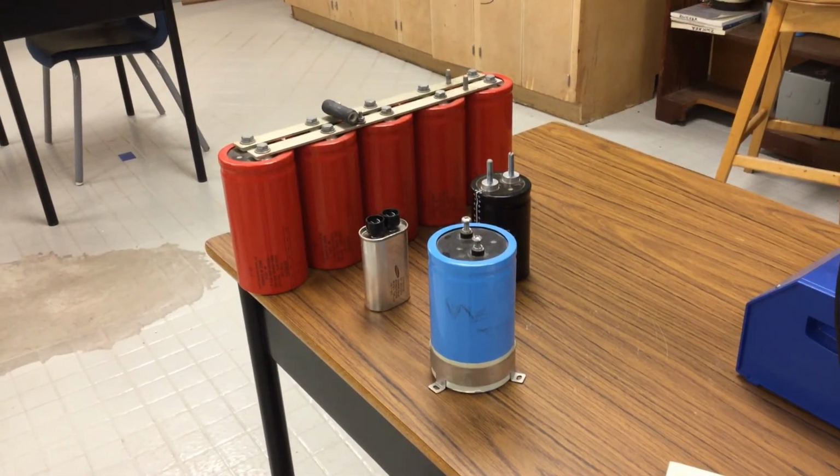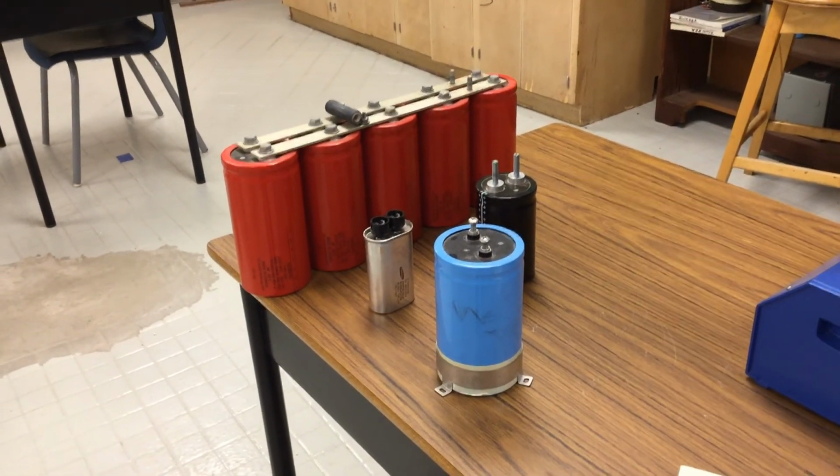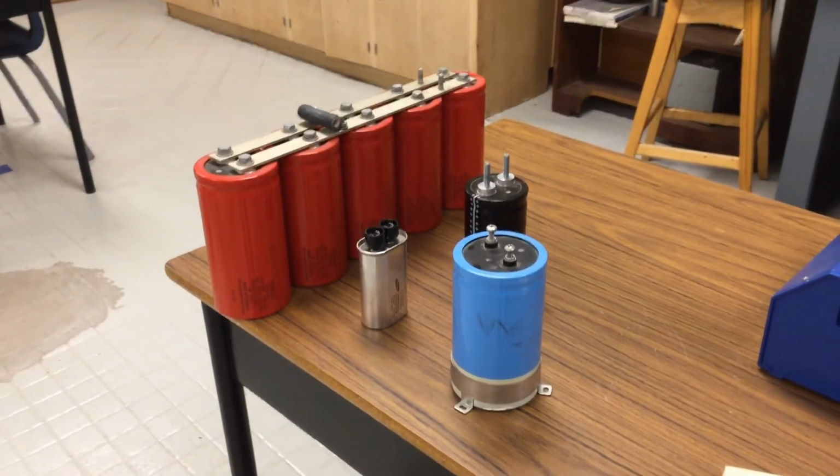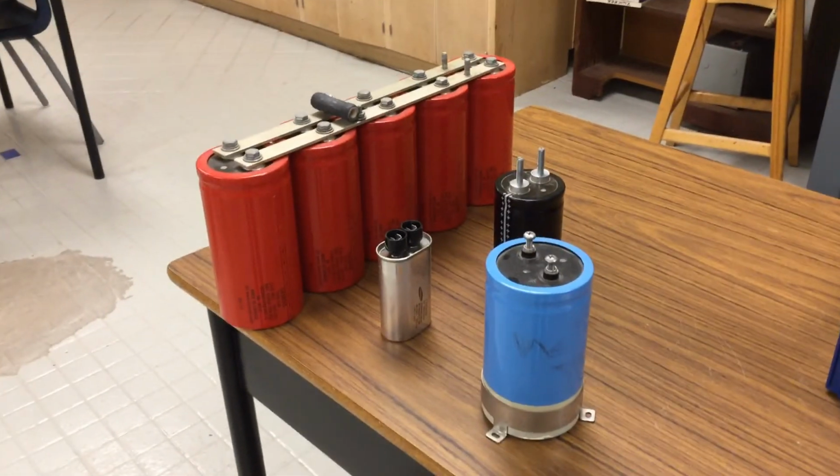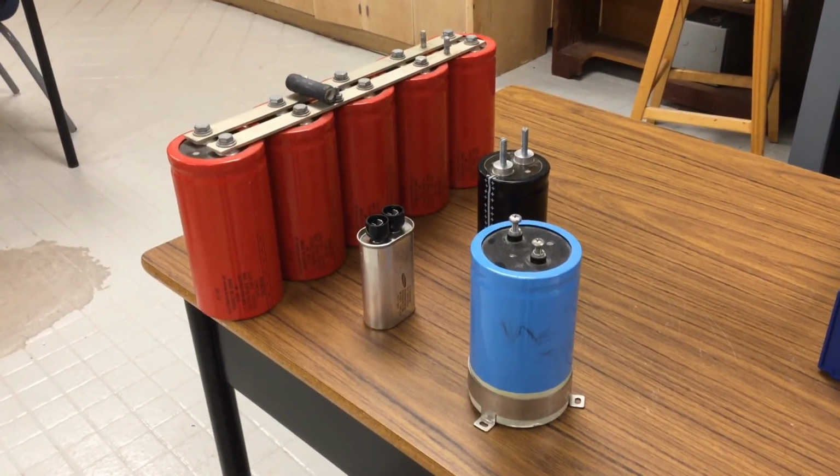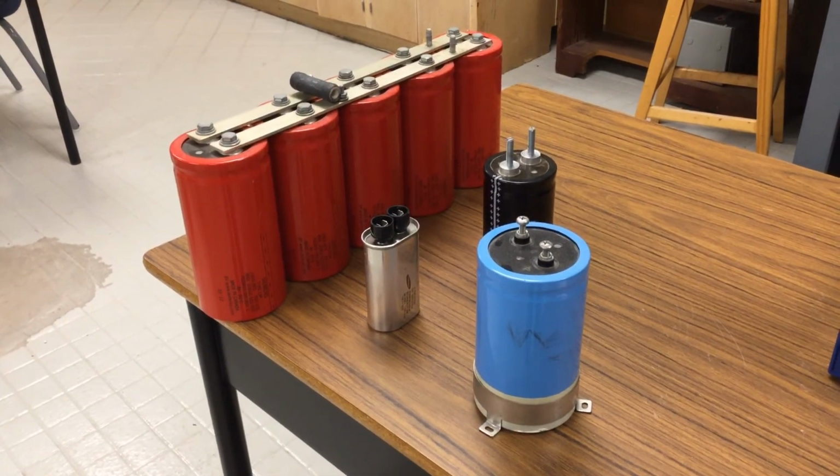Today we're going to be talking about capacitors and capacitance. It's going to be a short one with a quick demonstration about the static charge between capacitor plates.